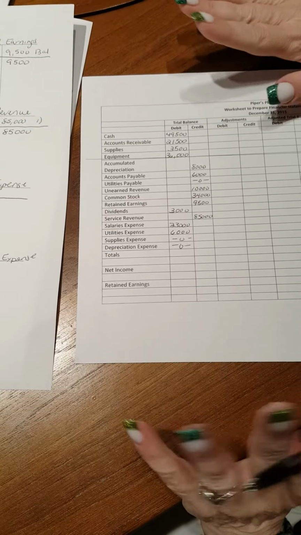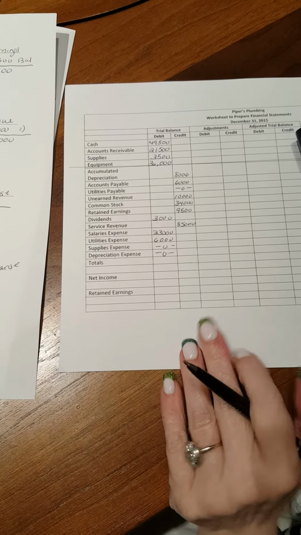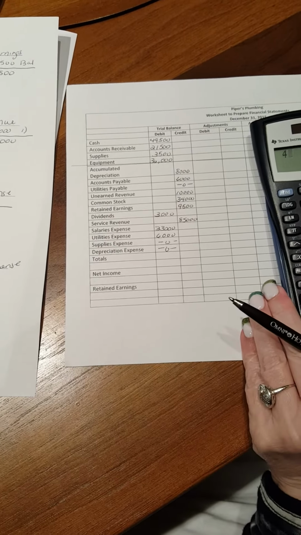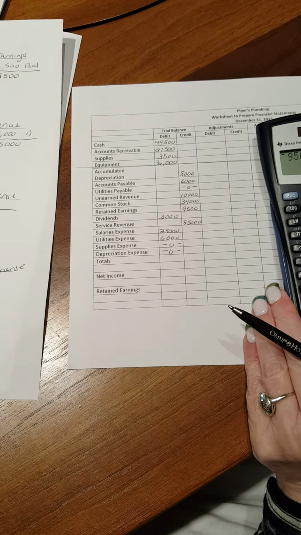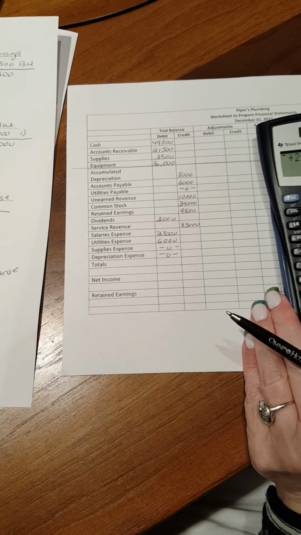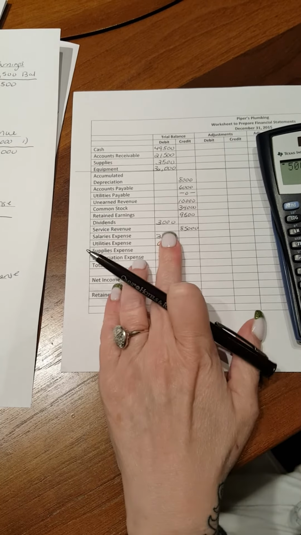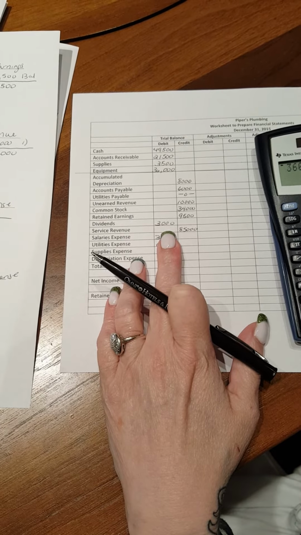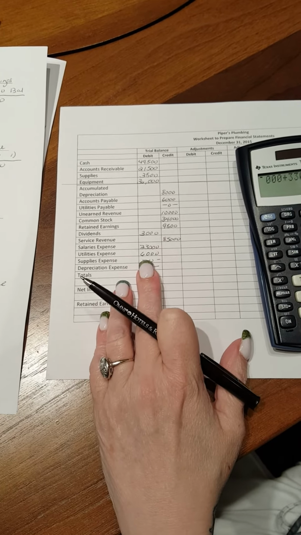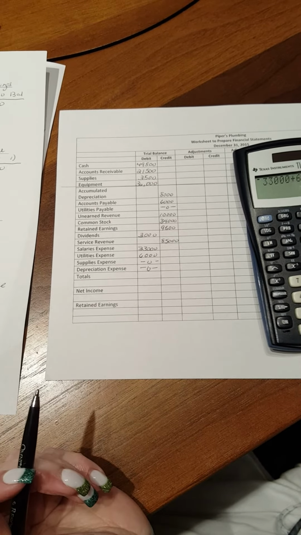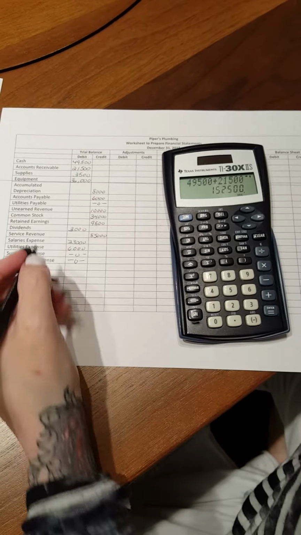Again, remember the trial balances just show us that our debits equal our credits, and I do believe I've done everything correct, but we're going to go through and add it up anyways. First, we'll add up the debit side: $49,500 plus $21,500 plus $3,500 plus $36,000 plus $3,000 for dividends, plus $33,000 for salaries expense, plus $6,000 for utilities expense. Fingers crossed. $152,500, which is the correct amount.